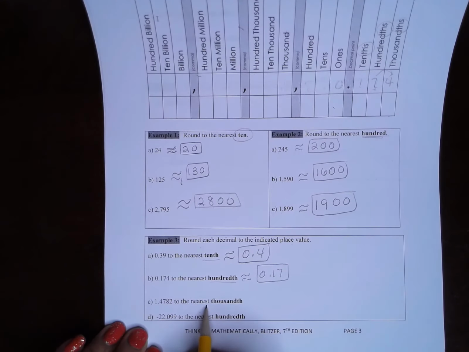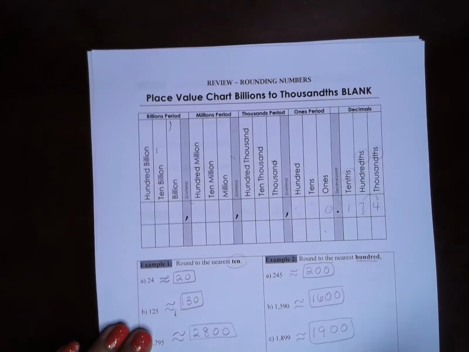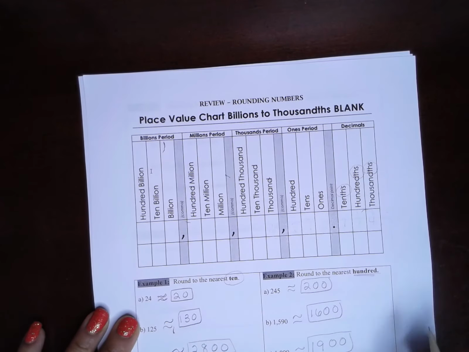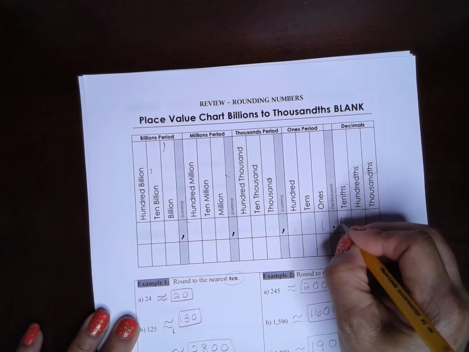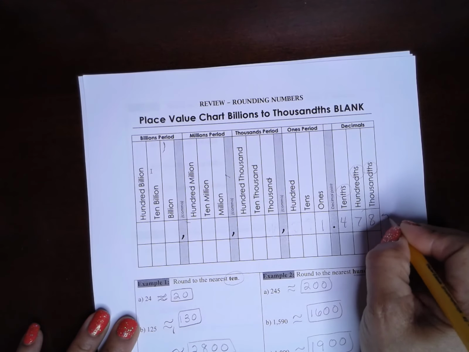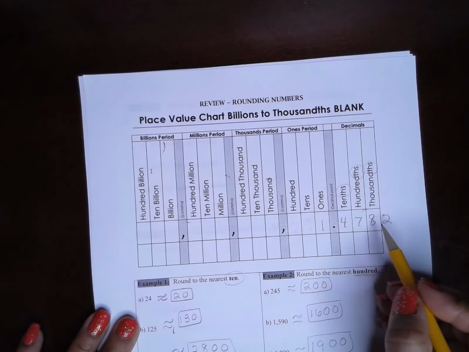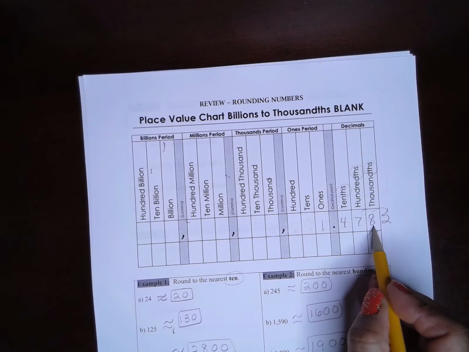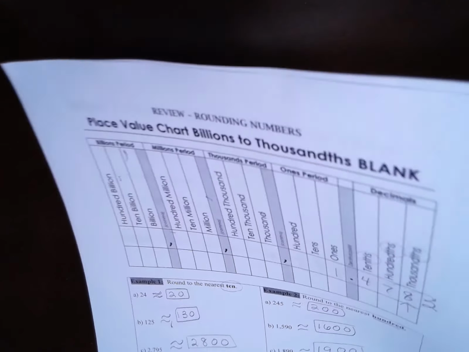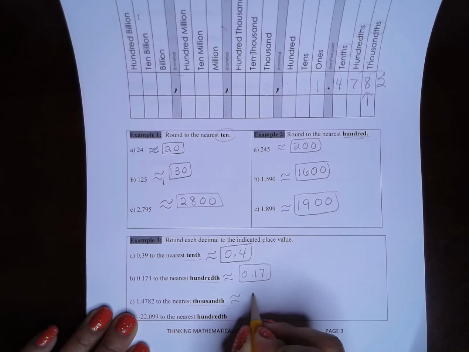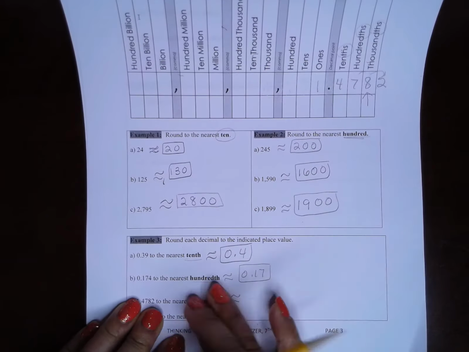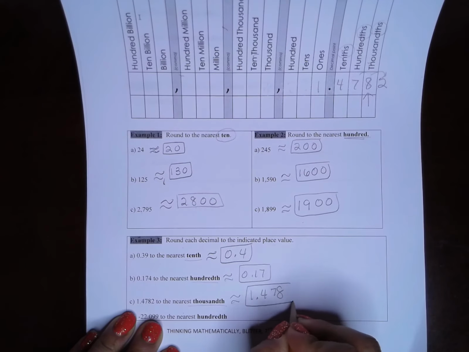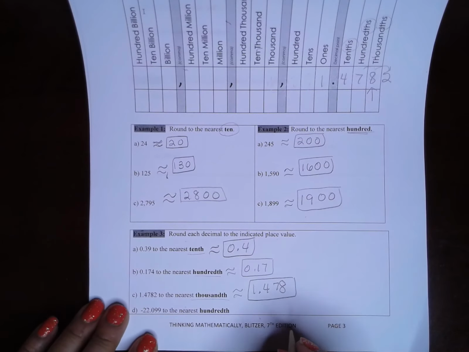Okay, so we do the next one to the nearest thousand, so 1.4782. Again, I'm erasing a lot because I'm using the same chart. It's to the nearest thousand, so the 8 is followed by a 2, so the 8 stays the same and the 2 is removed. You don't make that 2 a 0. So for this one, it will be 1.478, that's it. Do not add another 0 at the end.